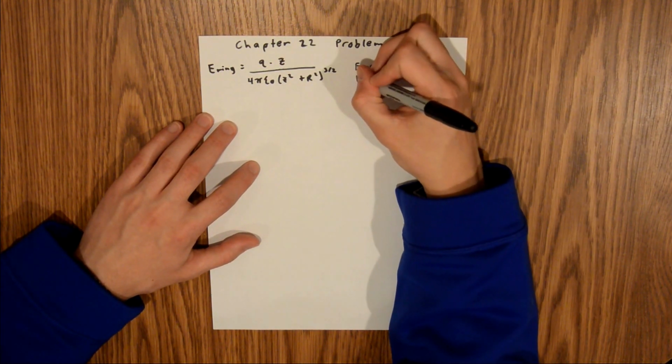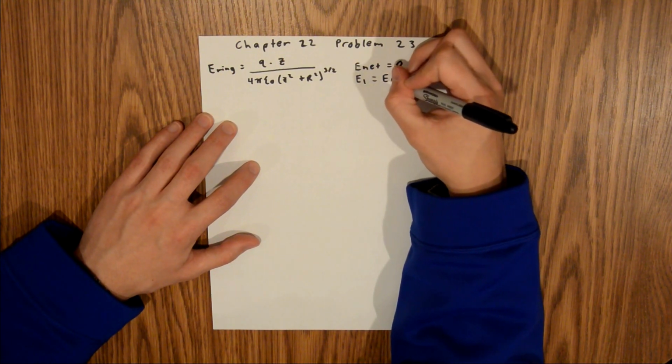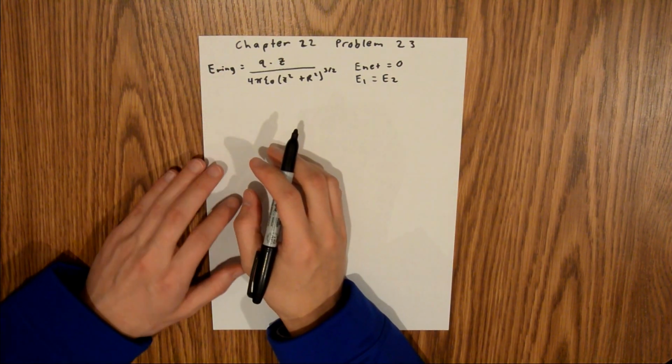Basically this means that the electric field produced by ring 1 is equal to the electric field produced by ring 2 at that point.